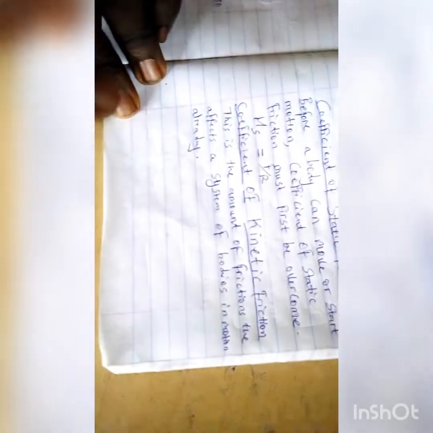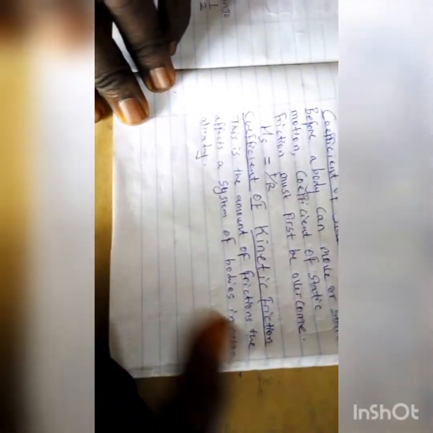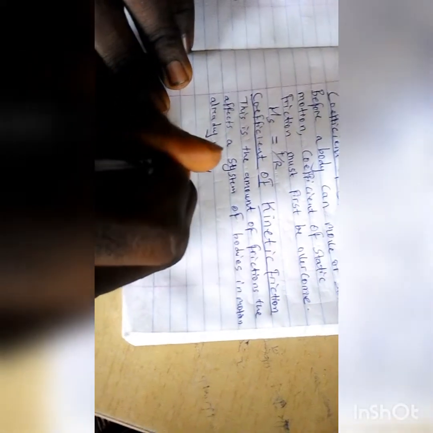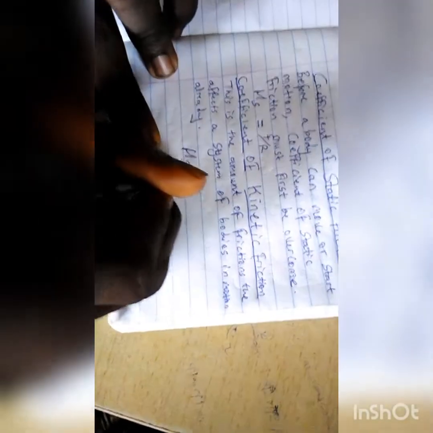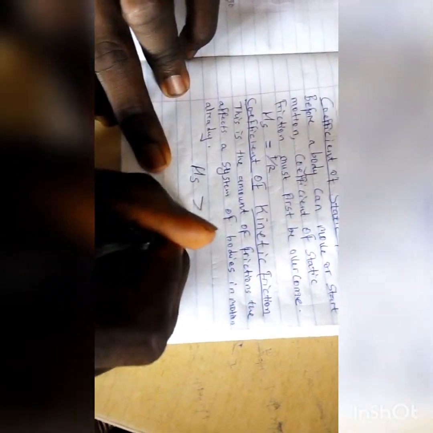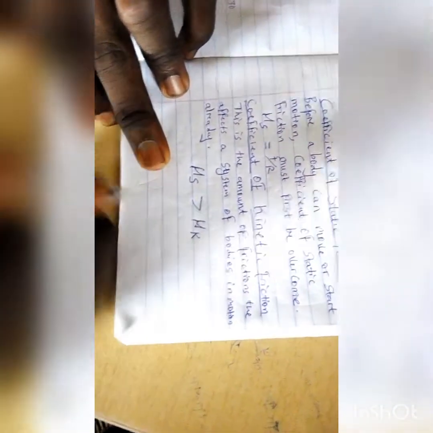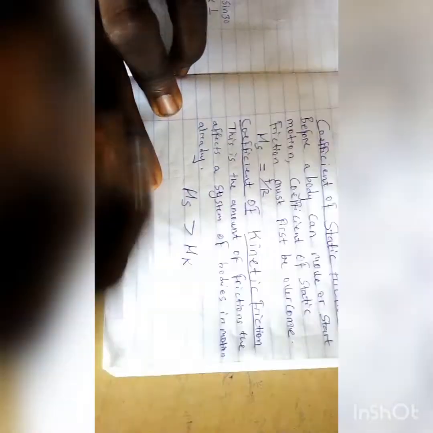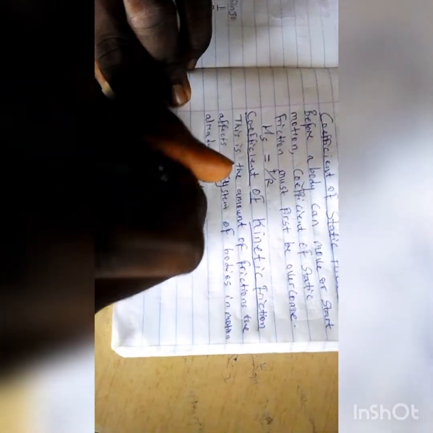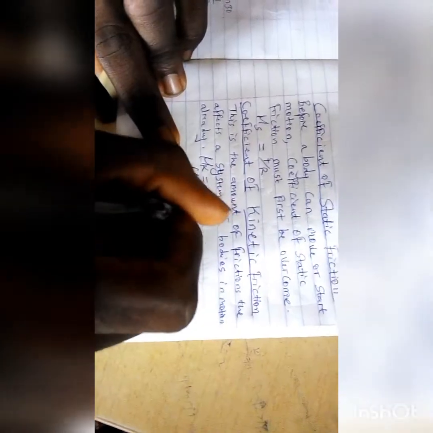Now it's so clear that the force you need to make a body start moving should be greater than the force you need to keep a body moving. Do you understand? So it is very clear that the coefficient of static friction is greater than coefficient of kinetic friction, which is also equal to F_r, frictional force over normal reaction.